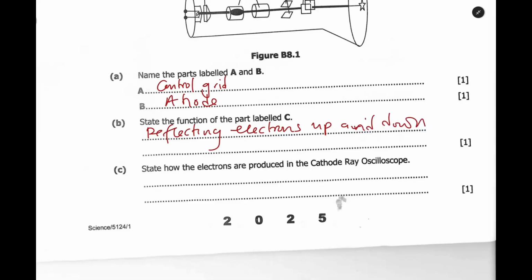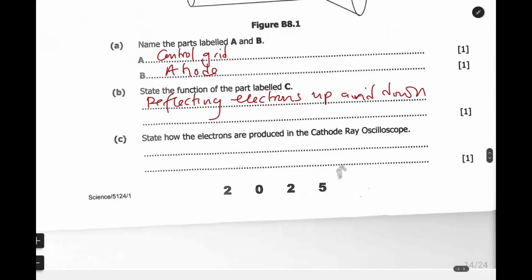Now the question to you is, what is the part labeled C? If it functions in deflecting electrons up and down, what is the part labeled C?